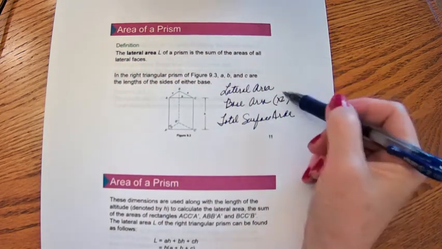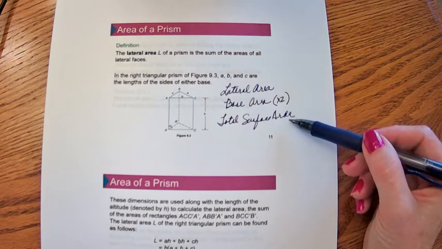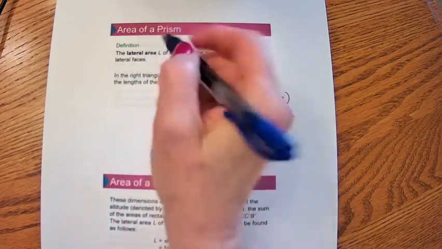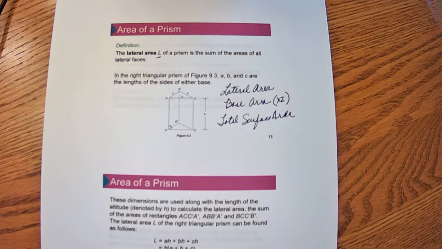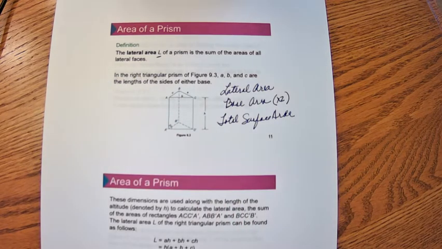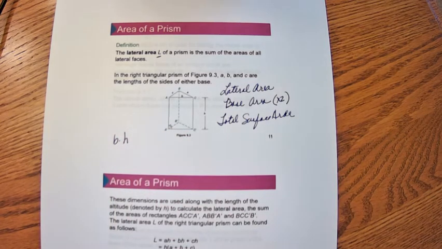So lateral area is the area around the outside, the base area is the area of the two bases, and the total surface area, you would add them both. So here we're asking about lateral area. The lateral area is denoted by an uppercase L. The lateral area of a prism is the sum of all the areas of the lateral faces. And remember, your lateral faces are always rectangles. So the area of a rectangle is base times height, the length of your base times the length of your height.